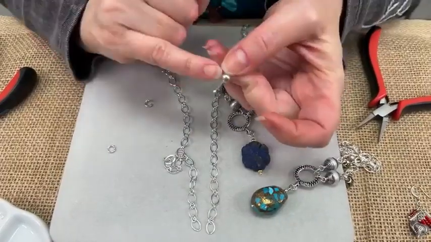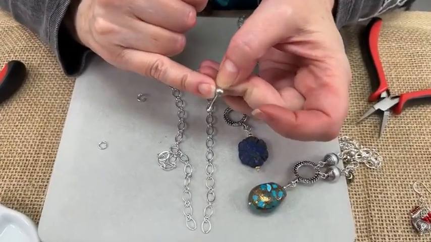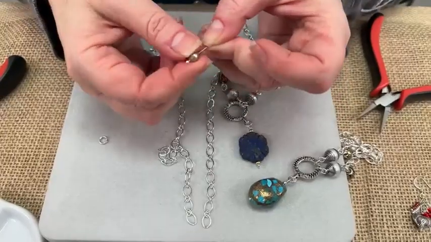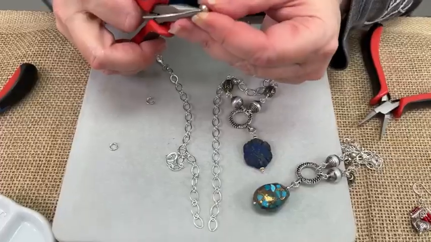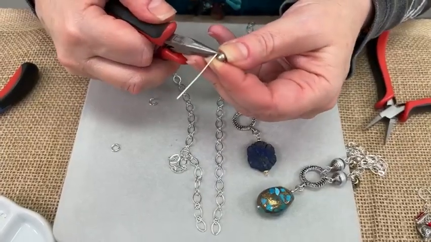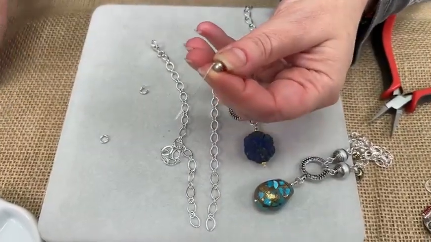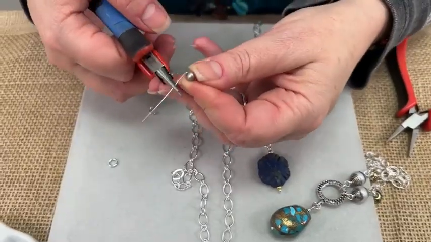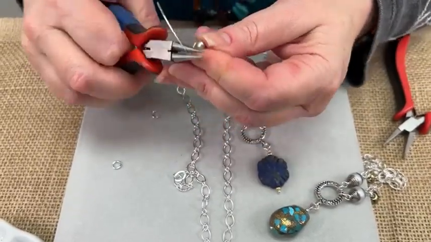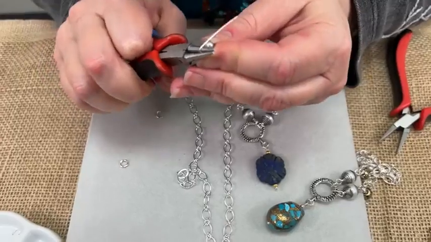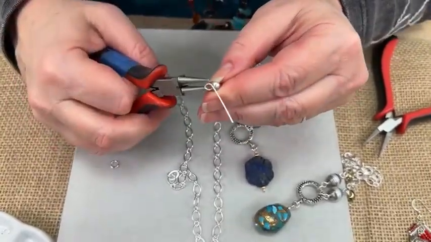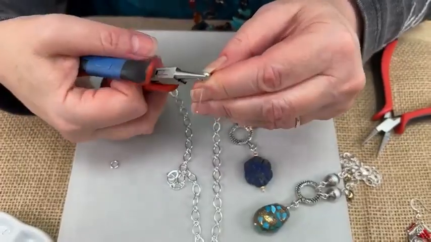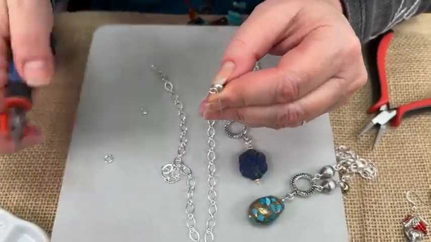we're just going to string our last little pearl on a ball pin and start making a wrapped loop. And for this, it doesn't have to match anything, so you can use your round nose, or you can use your bail making pliers, and just make the loop, and then we're going to connect it to the chain via the loop.